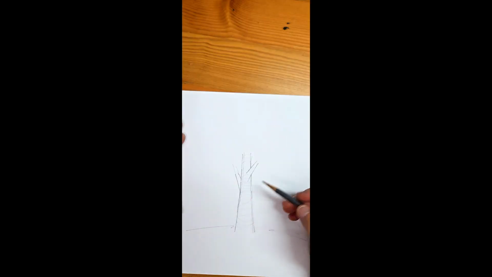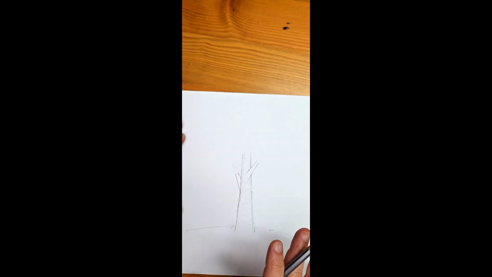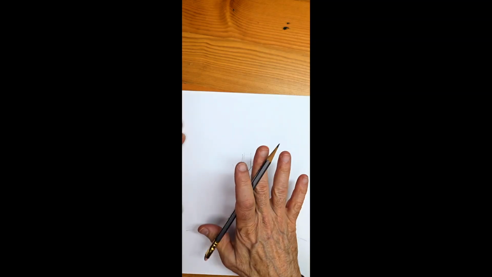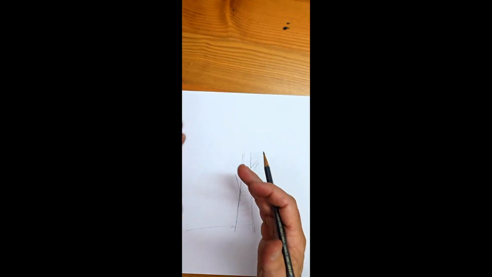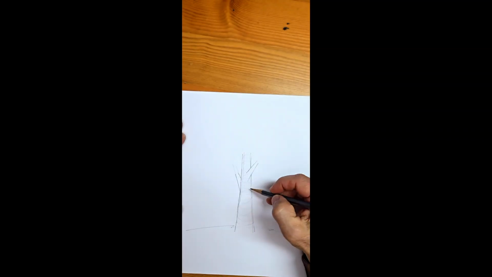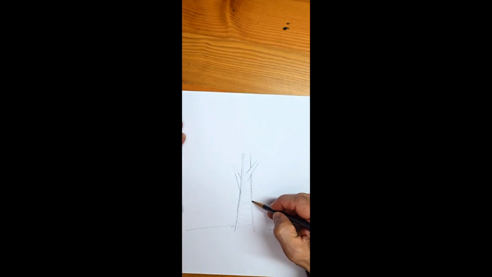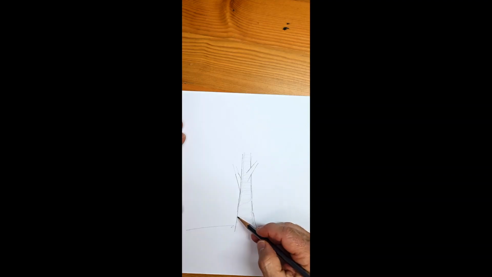Now sometimes trees have, the trunk goes away and comes back, or it might turn this way or that way. But for this initial lesson here, we'll just do something more basic.